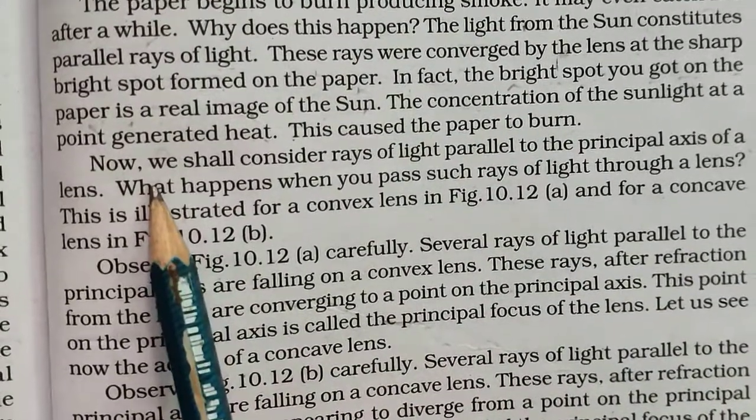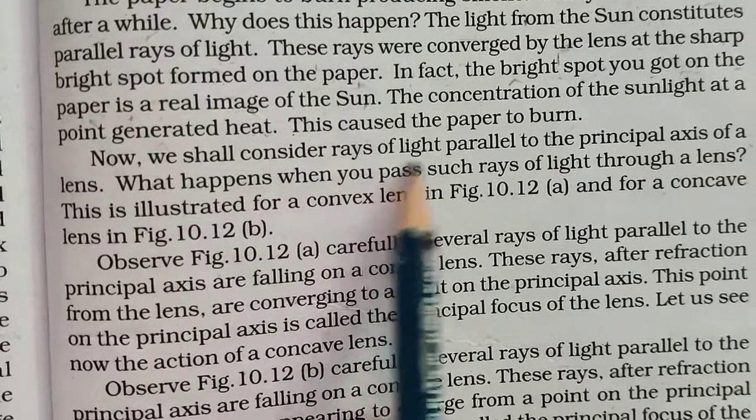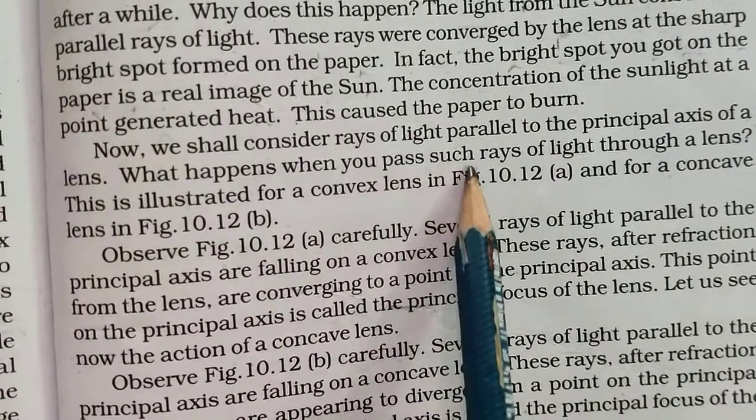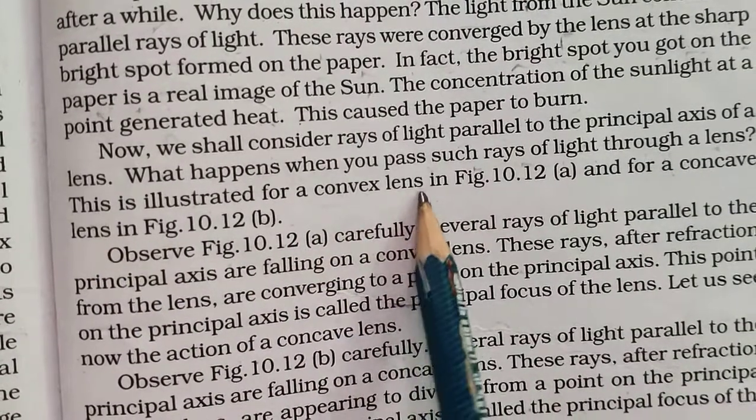So now we shall consider rays of light parallel to the principal axis of a lens. What happens when you pass such rays of light through a lens? This is illustrated for a convex lens and for a concave lens.